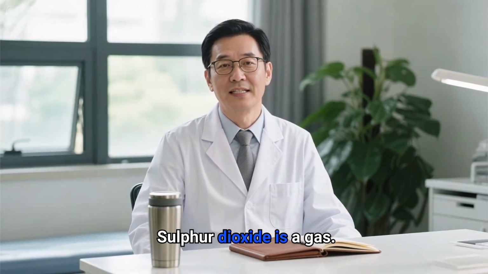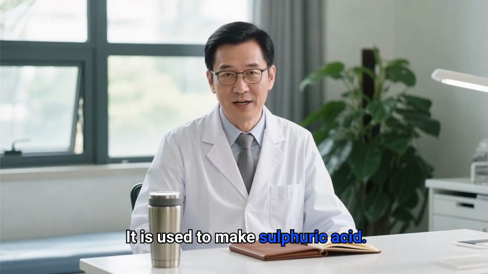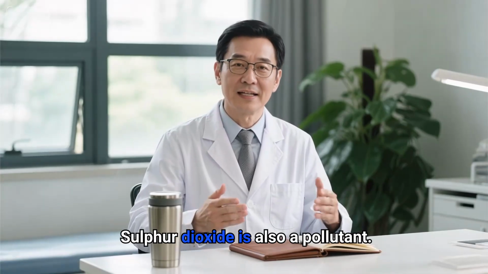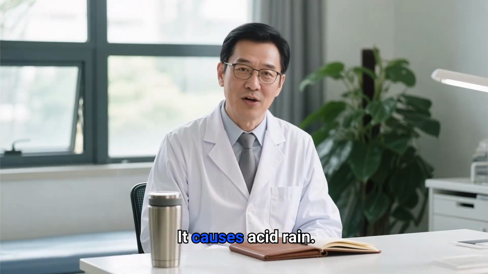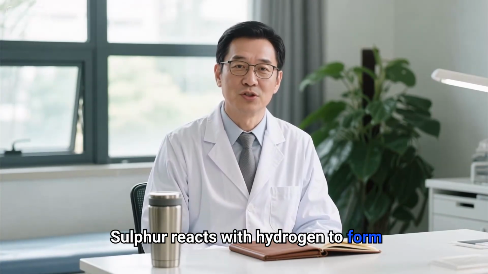Sulfur dioxide is a gas. It has a pungent smell. It is used to make sulfuric acid. Sulfur dioxide is also a pollutant. It causes acid rain. Sulfur reacts with hydrogen to form hydrogen sulfide.